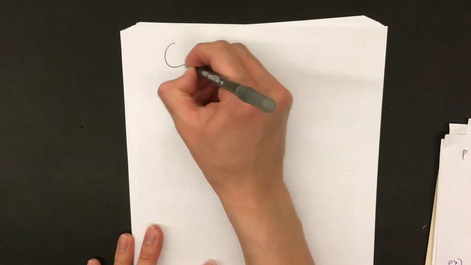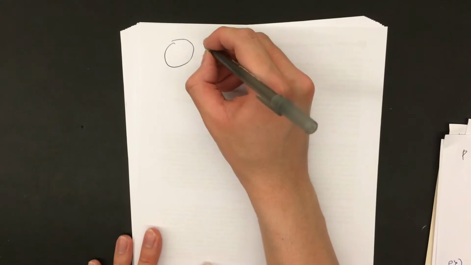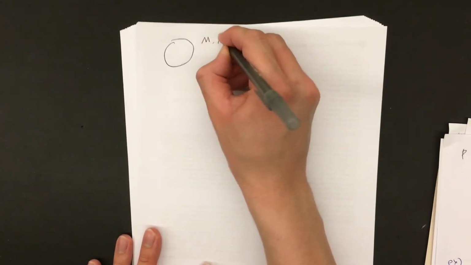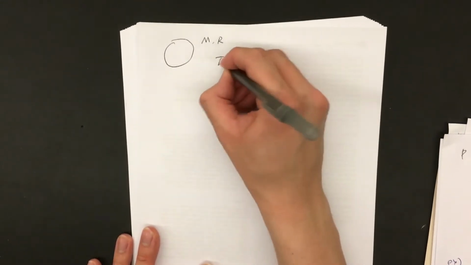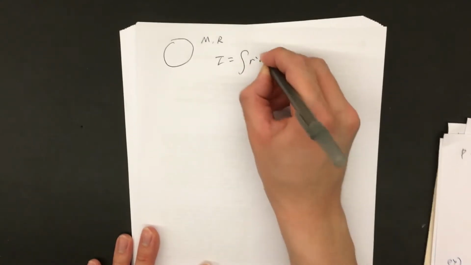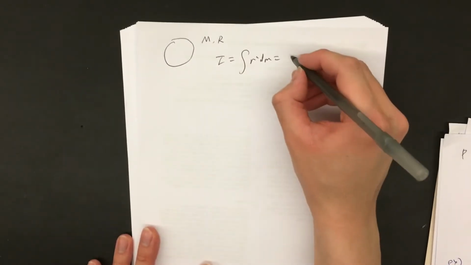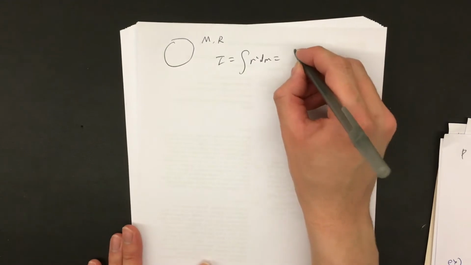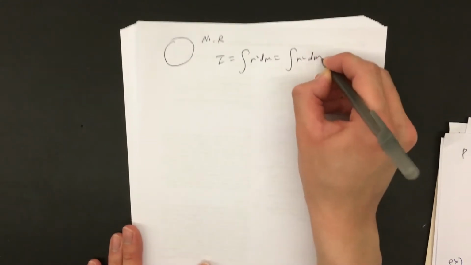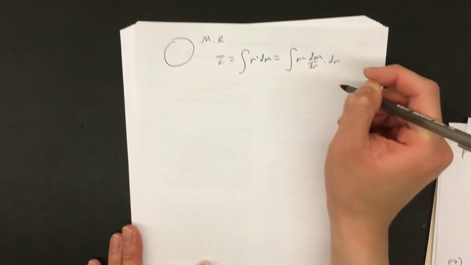Now, for example, let's say there is a circular disk with mass M and radius big R. Then the inertia equals the integral of r squared dm. And from u substitution, or similar to u substitution, this equals the integral of r squared times dm/dr times dr.